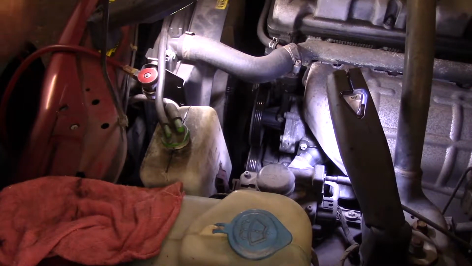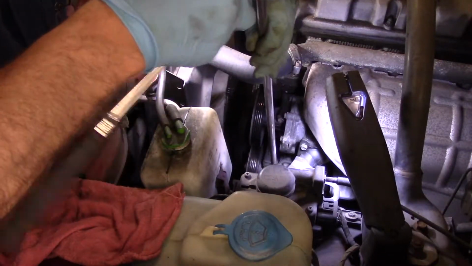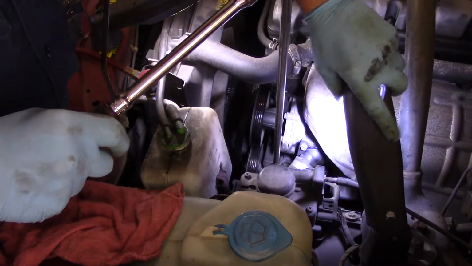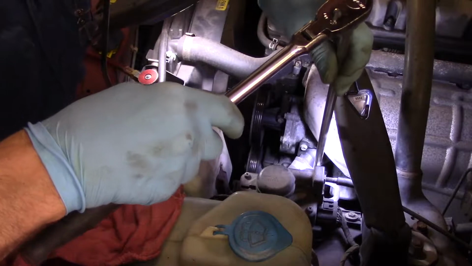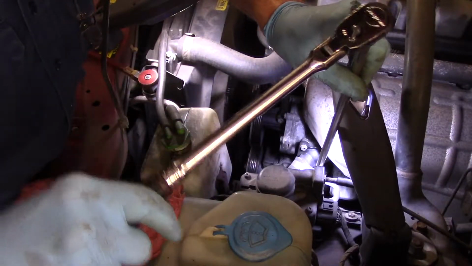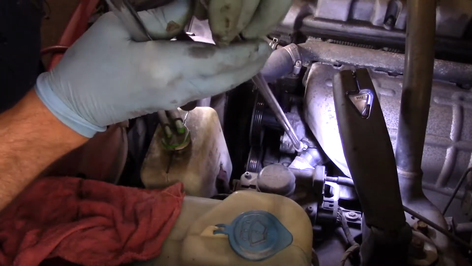Now, whenever you crack a line open, even though we know that this is totally emptied out, be very careful, because sometimes you will get a little blowback through the compressor, even if it's in a vacuum. So we're going to crack these two loose, and now once we have them loose, we can take them out.